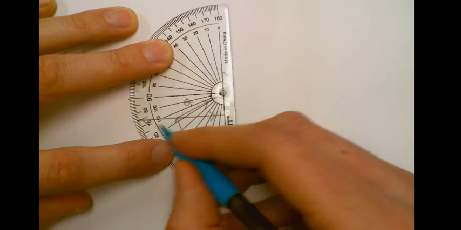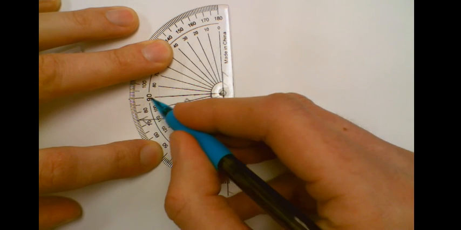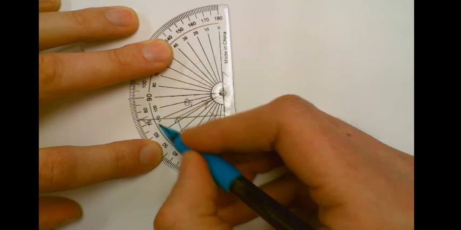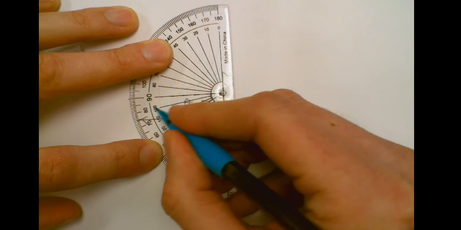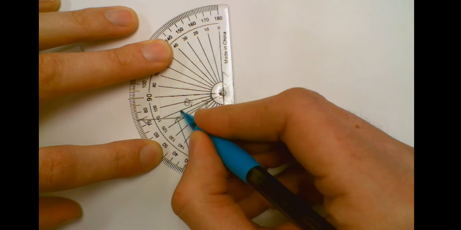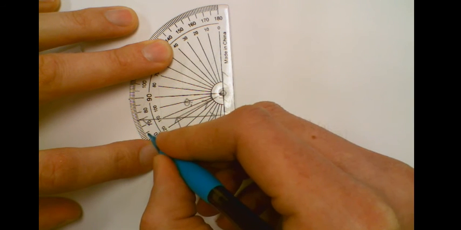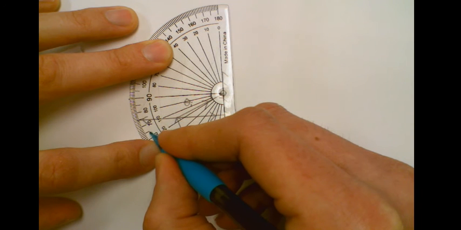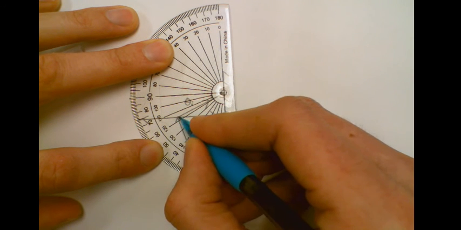So we don't use these numbers 60, 70, 80. We want to know the distance from 90 relative to this angle of incidence right here. So here is 10 degrees, here is 20 degrees, and we need to go up here to kind of figure it out. So it looks like it is about 25 degrees, maybe 26 degrees.